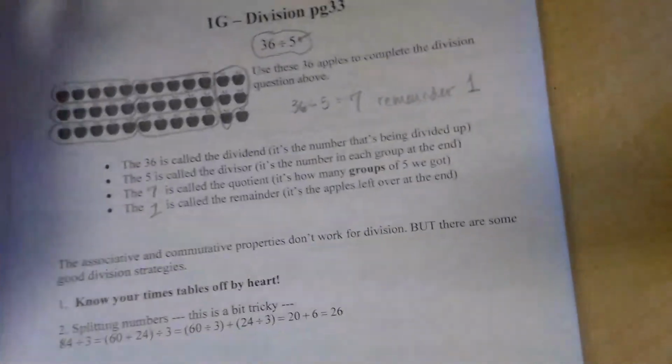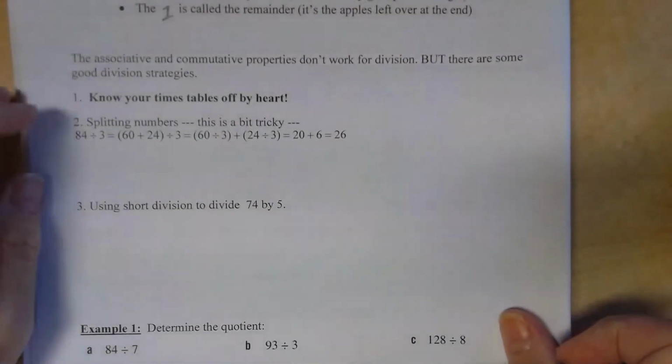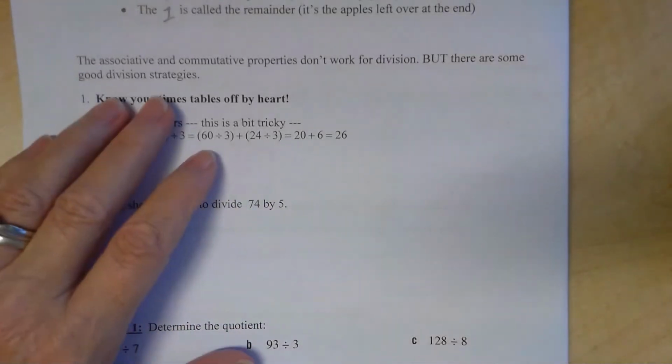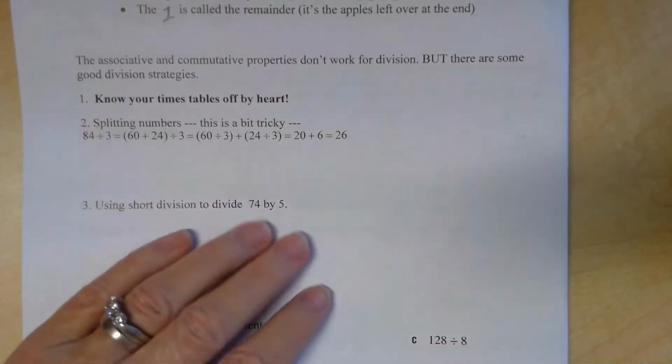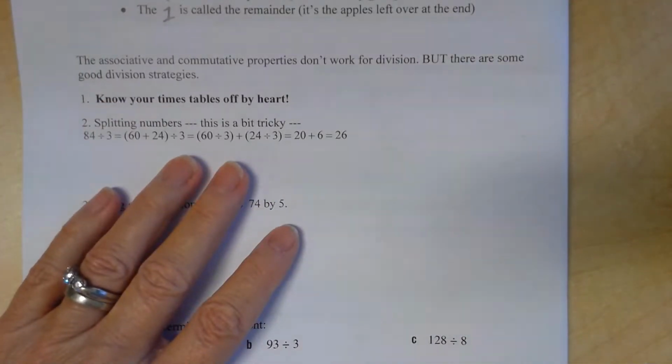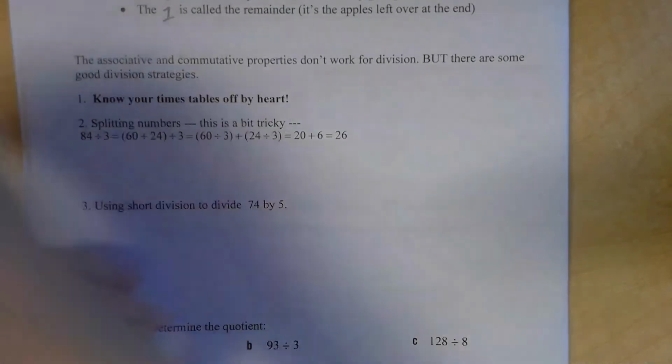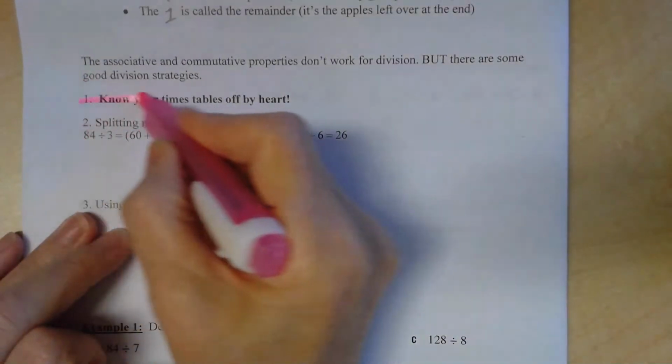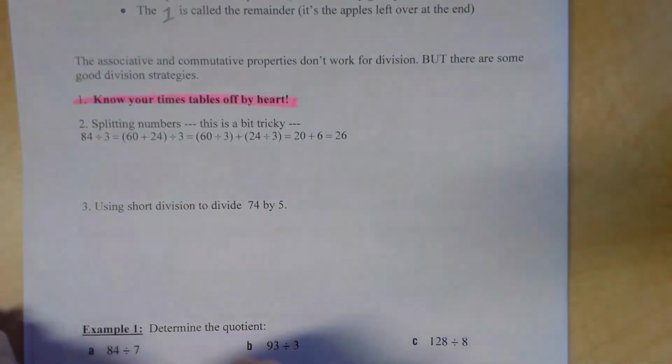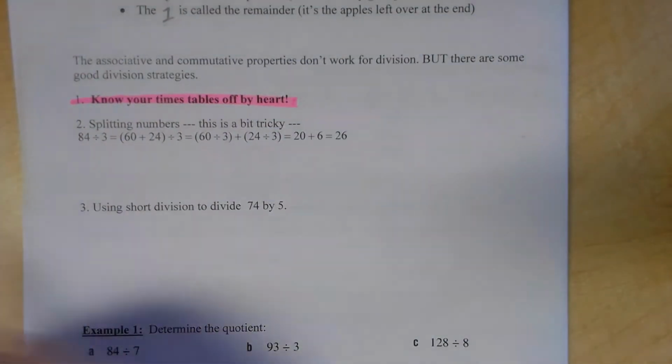Okay, now, the associative and commutative properties that we talked about from multiplication and addition don't work, but there are some good division strategies, okay? The best division strategy is knowing your timetables off by heart, okay? Another one is splitting numbers.